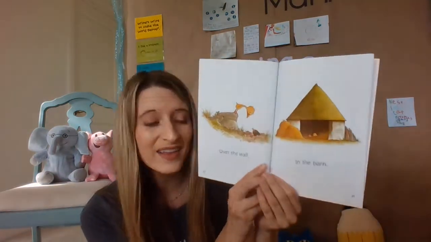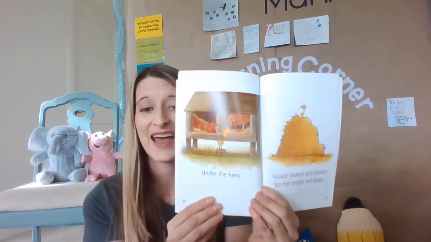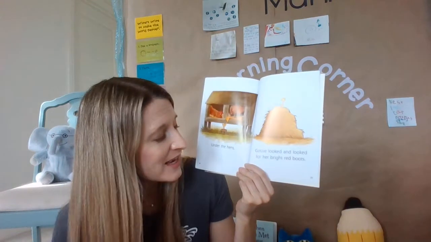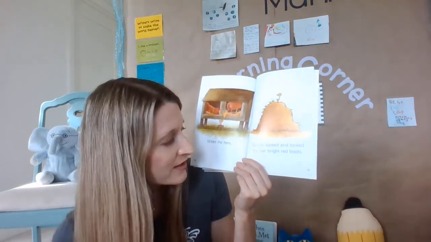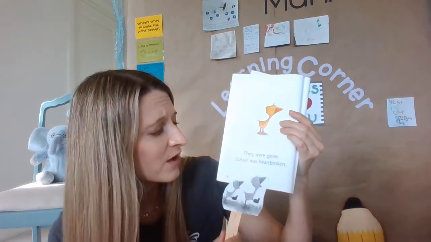Under the bed, over the wall, in the barn, under the hens. Gossie and Gertie looked and looked for their bright red boots. They were gone. Gossie and Gertie were heartbroken.